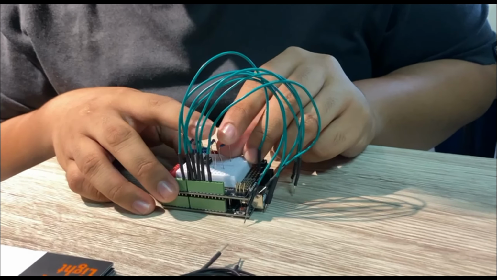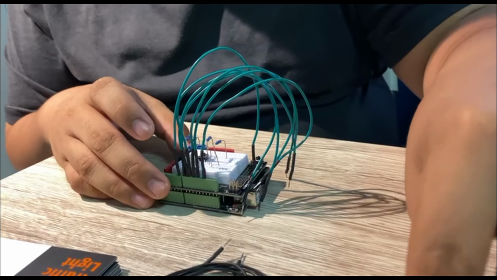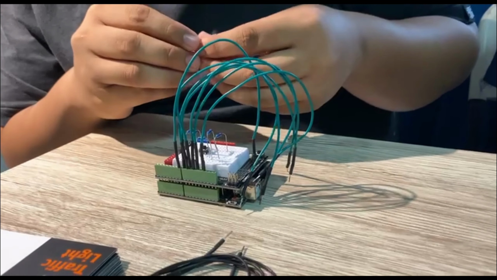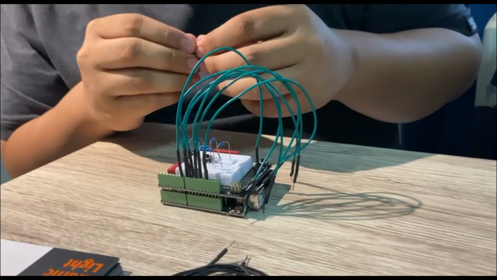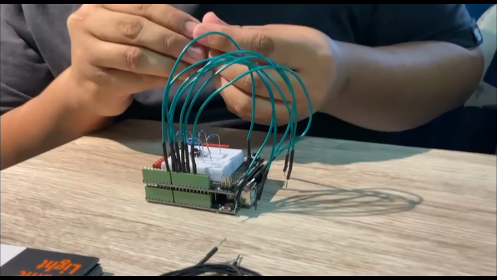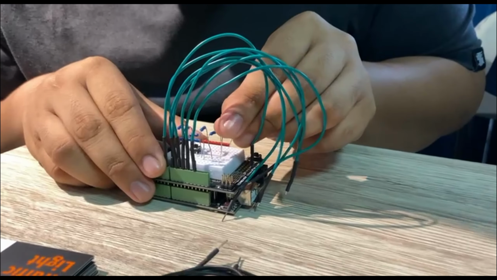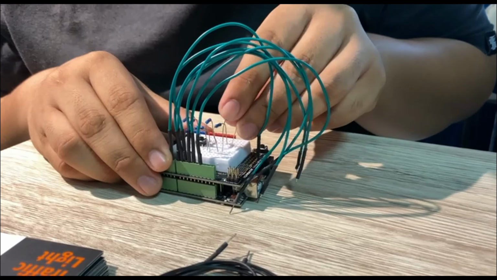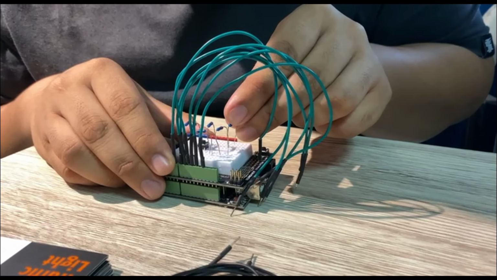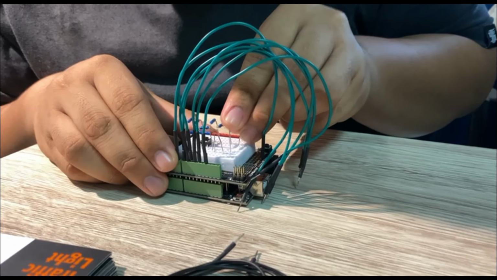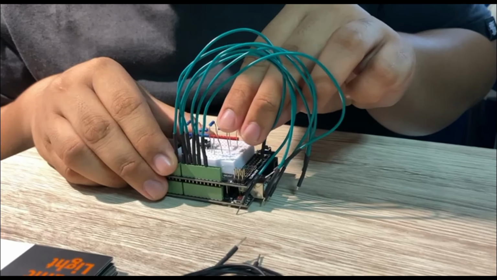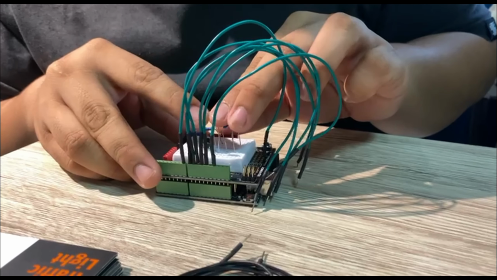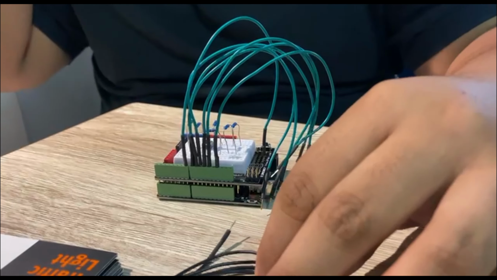Use a pull-down resistor, typically 10K, to avoid false triggering. Connect a resistor between pin 9 and ground. Next, power the Arduino by connecting it to your computer via USB or using a separate power supply. Double check the wiring. Ensure the LED legs, resistors, and button are correctly connected.